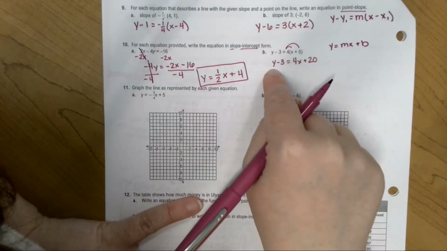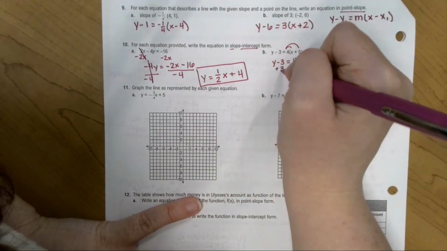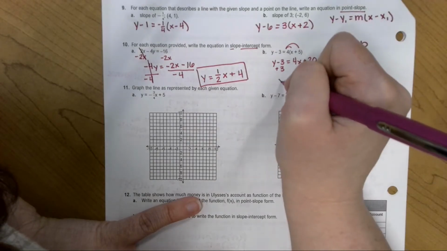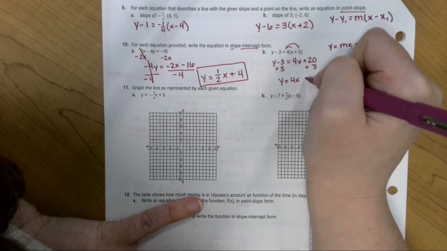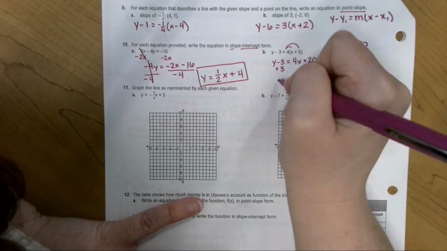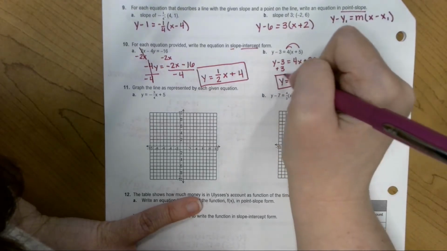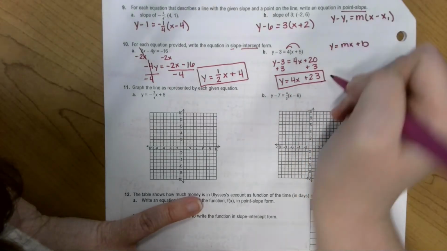And then I want y by itself, so I'm going to add 3 to each side. And this becomes y equals 4x plus 23. And that's it. Pretty easy.